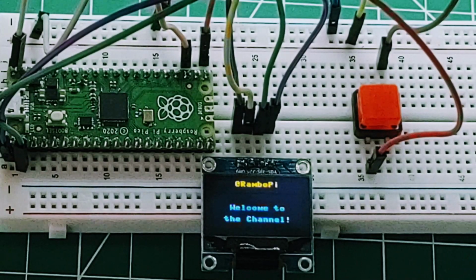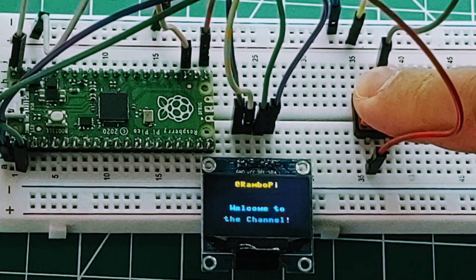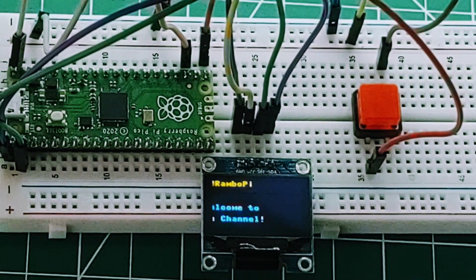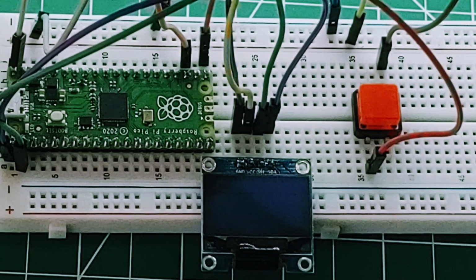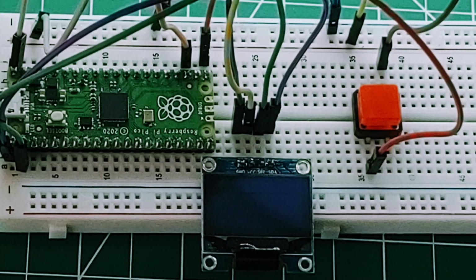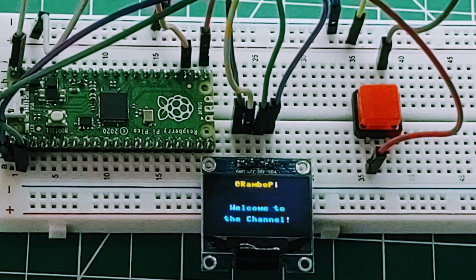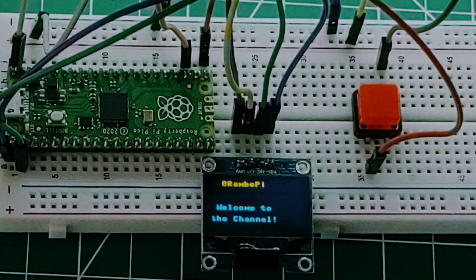Hey, what's up guys? In this video, we're going to connect an SSD1306 OLED display module, and at the press of a button, we're going to initiate a scroll effect. We're going to cover the wiring diagram, what packages you need to install, and review some code. Well, my name's Andrew, and let's go ahead and jump into this.